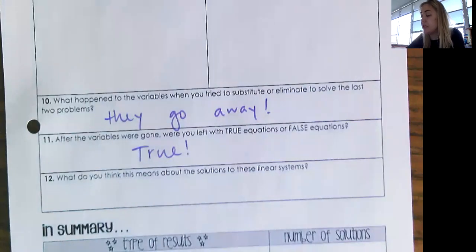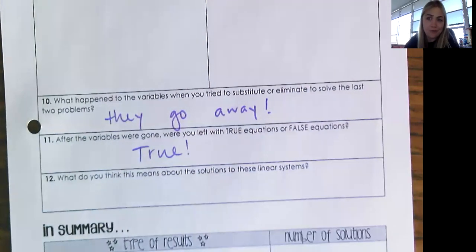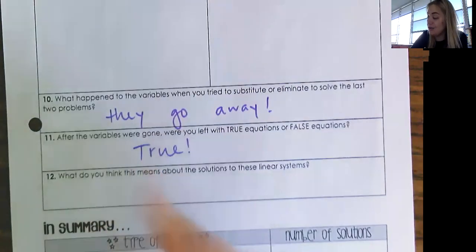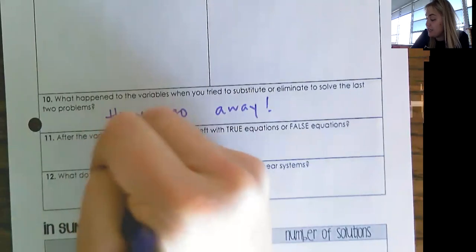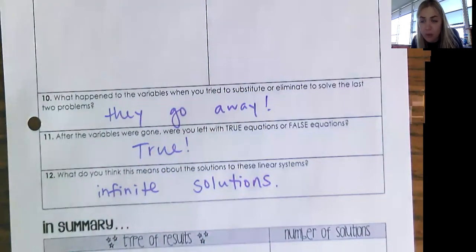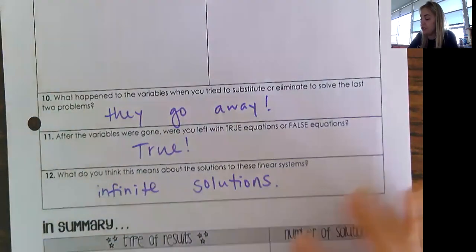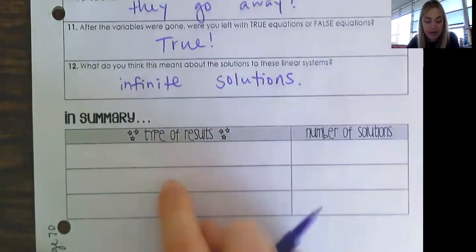What do you think it means about the solutions? Well, when you got one answer, it was one solution. When it was false, it was no solution. So our guess here is this is going to be infinite solutions. It's always true. No matter what you do, it's always true. Just like on the last one, no matter what you did, it was always false. So there was no solution. Well, here, everything always gives you the true answer. So it's infinite solutions.